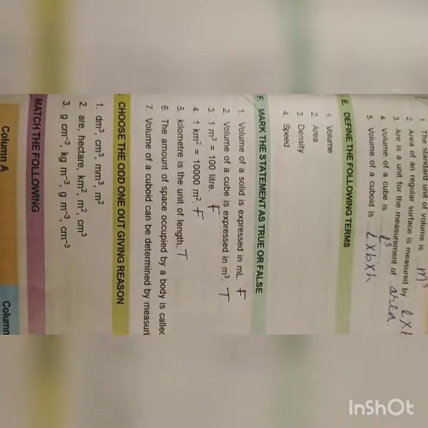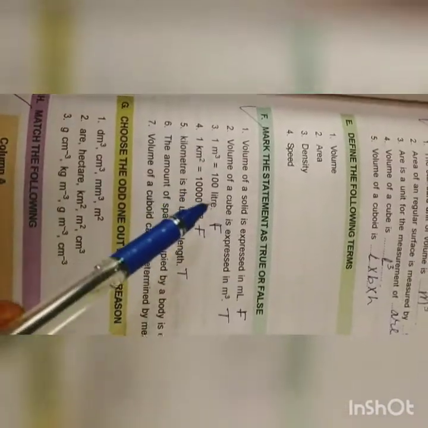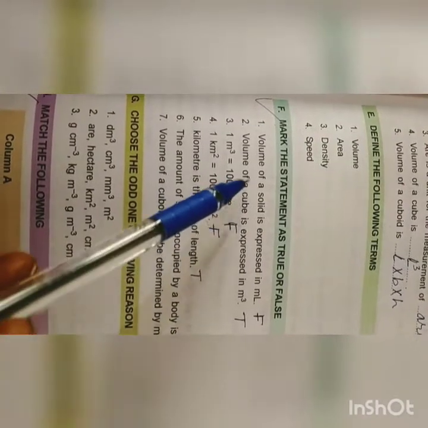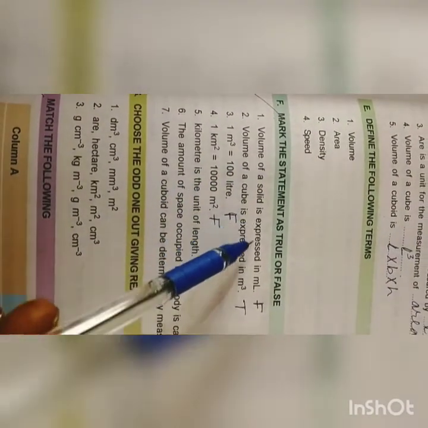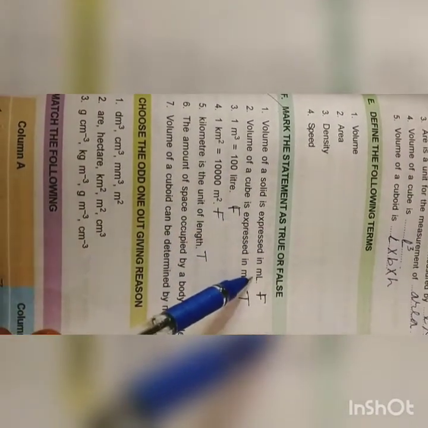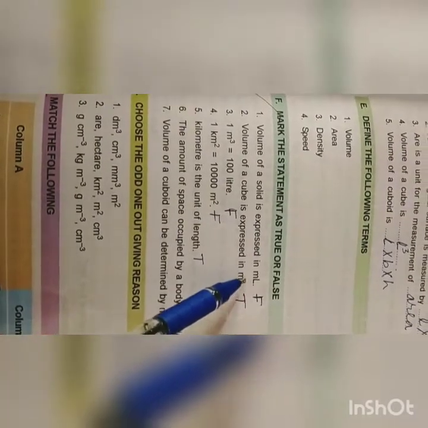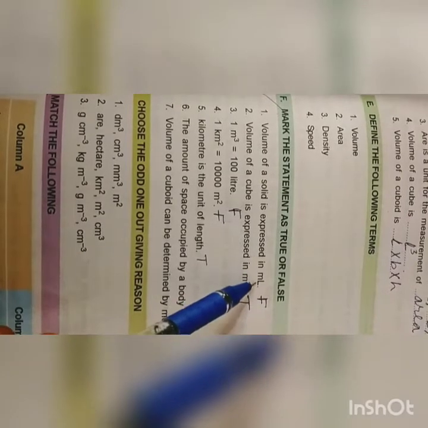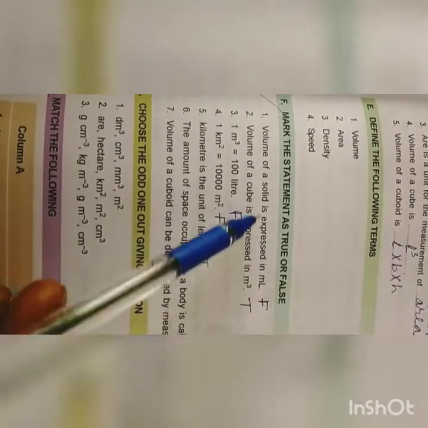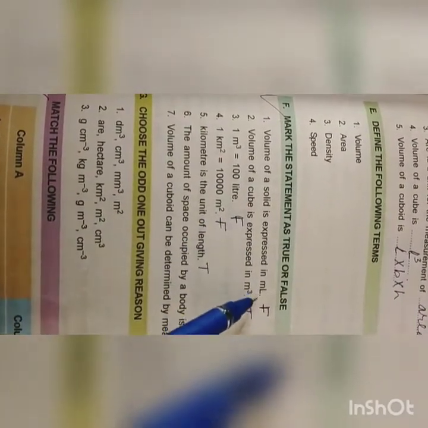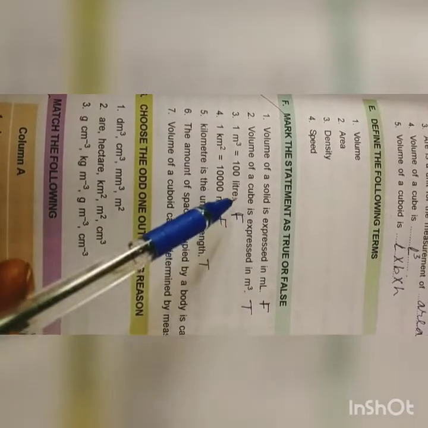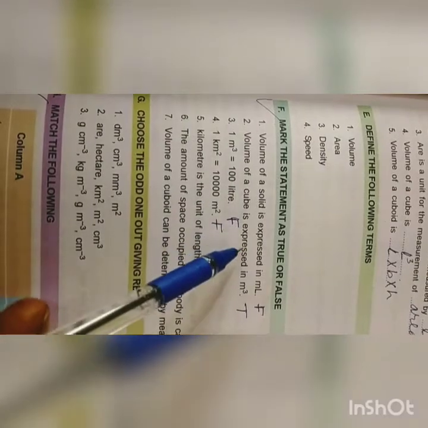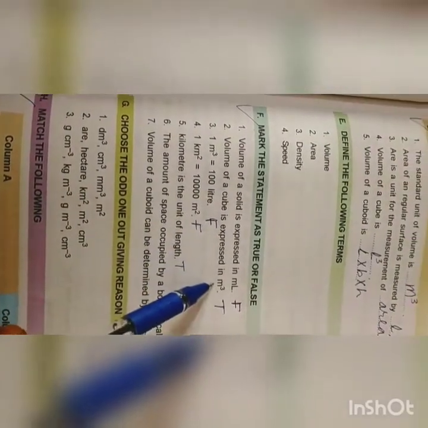Now the next exercise, true or false. Volume of a solid is expressed in ml. Ml means milliliter. Milliliter is used for liquids only, not for solids. So it is false. Now, volume of a cube is expressed in meter cube.